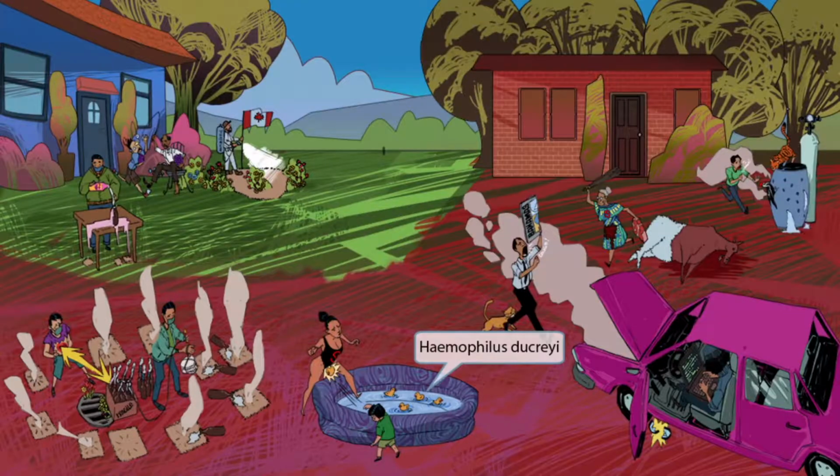Not everything in this neighborhood is totally dangerous at the moment. In fact, right here is a harmless little swimming pool. Now this boy was already in the pool before, and he was surrounded by all those little rubber duckies. Those rubber duckies represent Haemophilus ducreyi, so ducky, ducreyi.